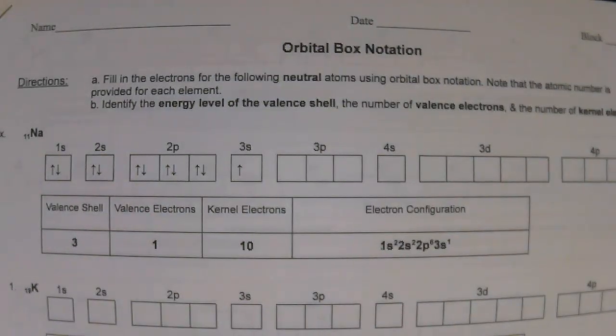Hey everybody, this is Mr. Walsh, and today we're going to be looking at the assignment where we're looking at the orbital box diagrams and trying to get information from them, like the number of valence electrons, the valence shell, and the kernel electrons. So let's take a look and let's get started.